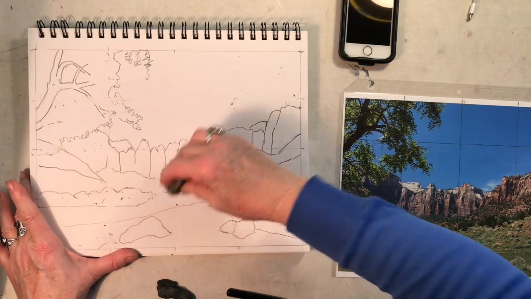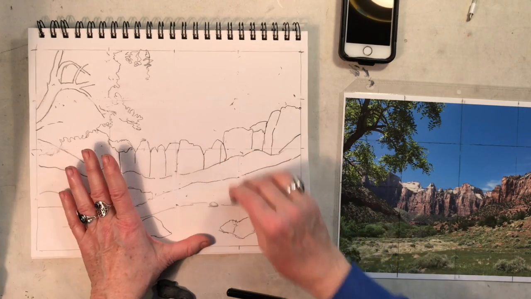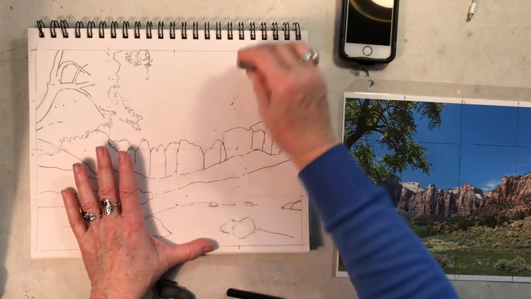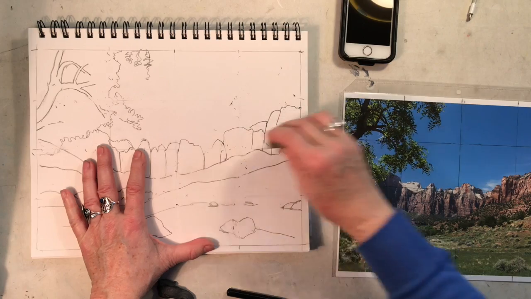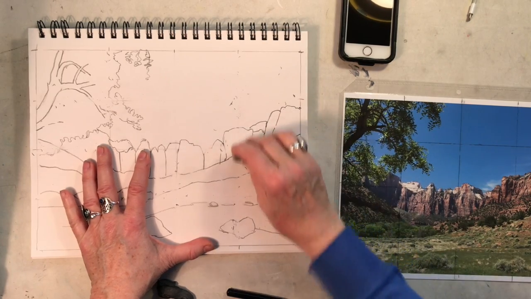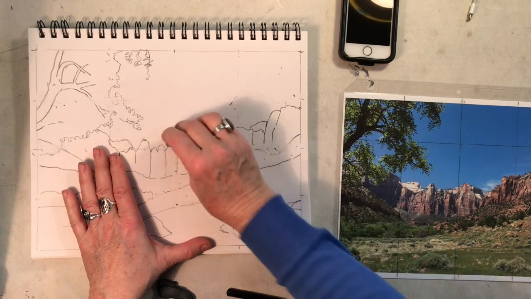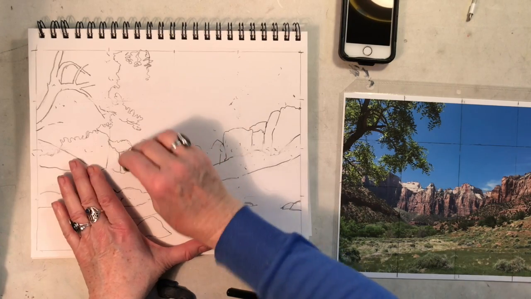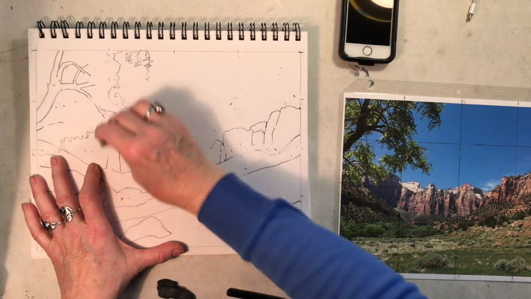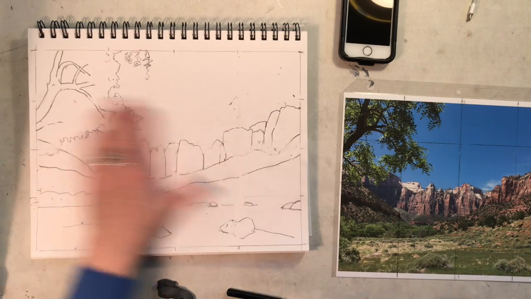So that stuff's all out of here. Get our structure out. Okay.